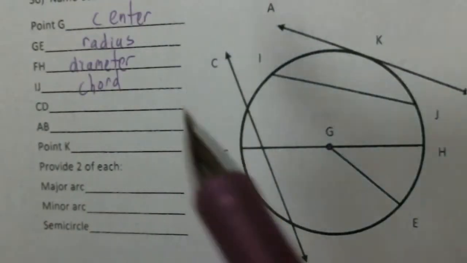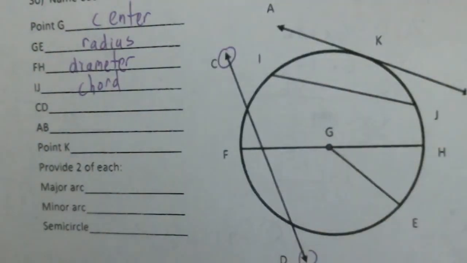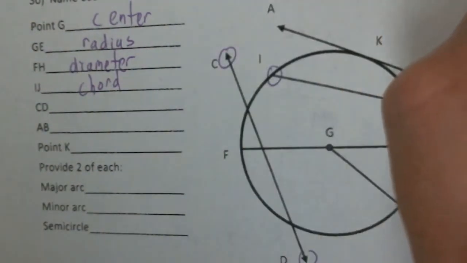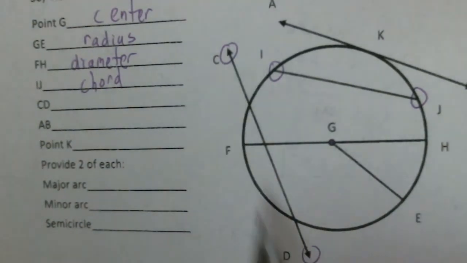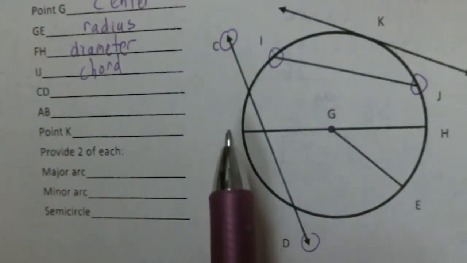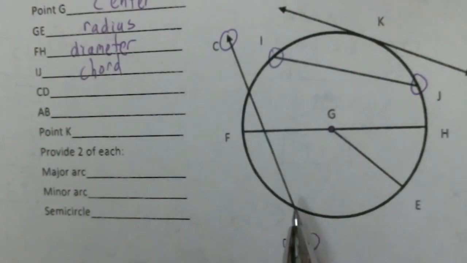CD is a line. How do I know it's a line? Those have arrows, these do not. So if it doesn't have arrows, it's a segment. If it has arrows, it's a line. So CD is a line. It doesn't touch the circle in one place, it touches the circle and goes through the circle in two places. Okay, so that is going to be called the secant.